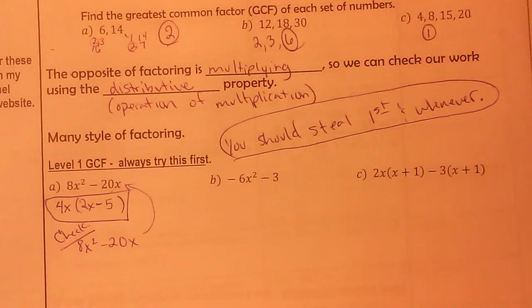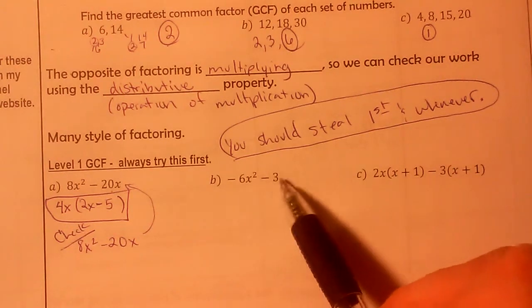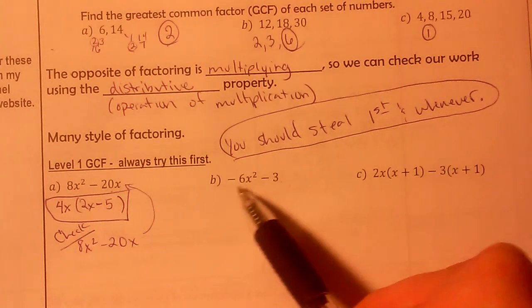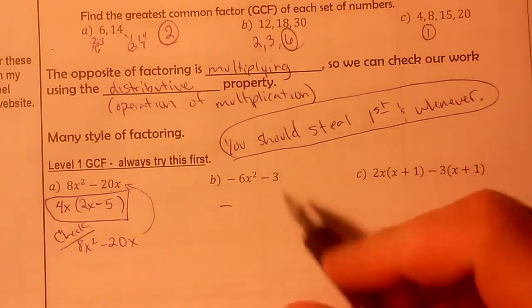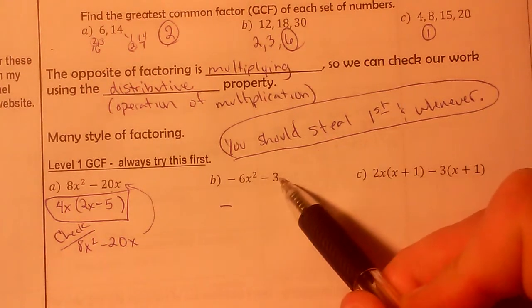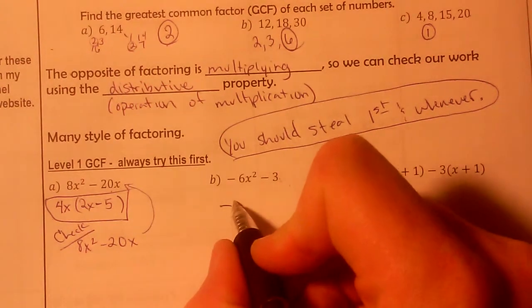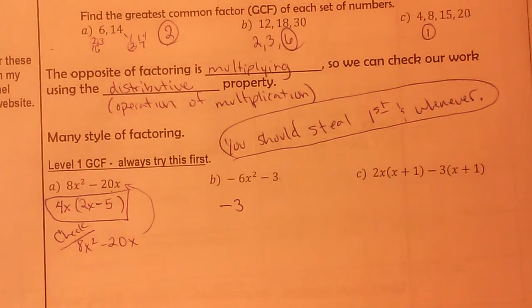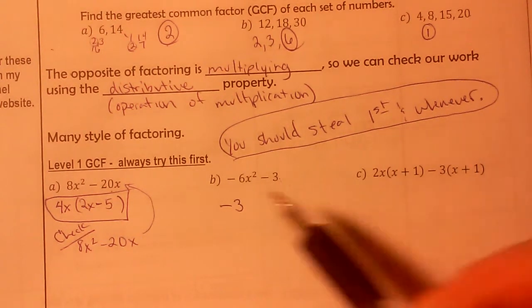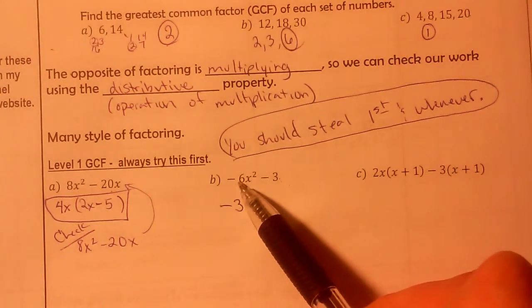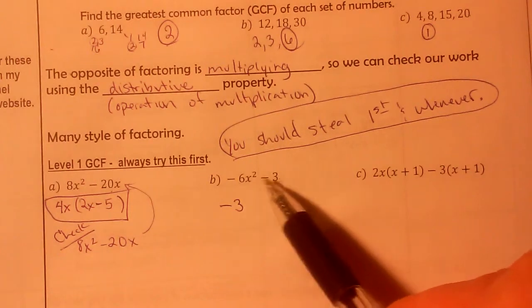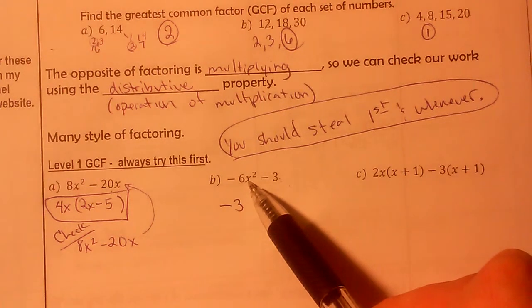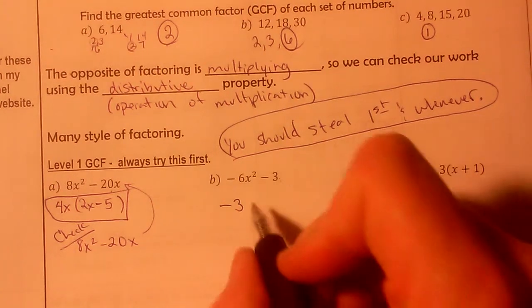All right, next one. Same question. What do these two terms have in common? Well, they're both negative, right? So I can take out a negative for sure. And these are both divisible by 3. A 6 and a 3 both have 3 as a factor, so I can steal a 3. So I'm stealing a negative 3 so far. That's the coefficient and the constant, right? The number term. So now look at the variables. In this case, only the first one has any variable factors, so I can't steal anything else.